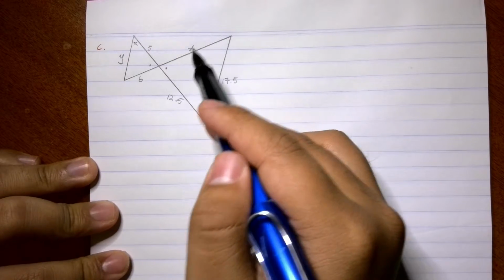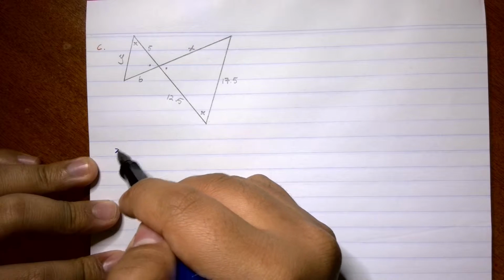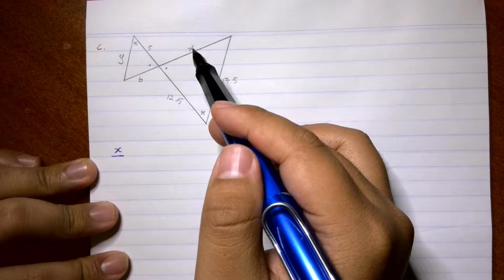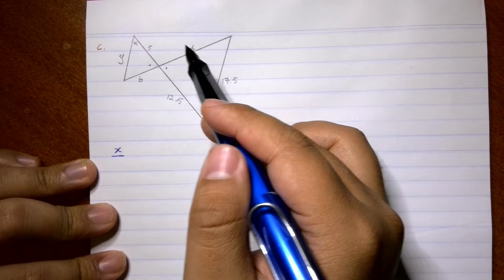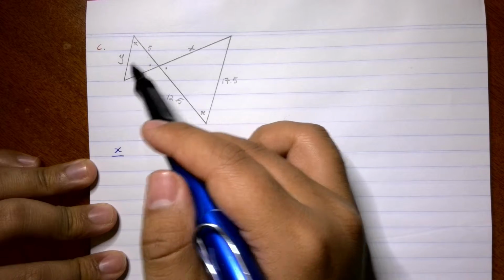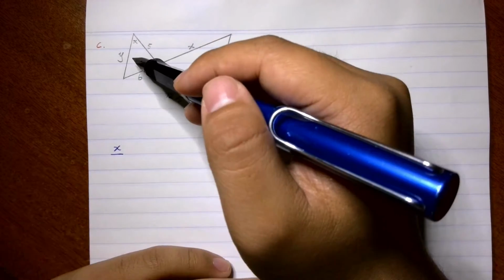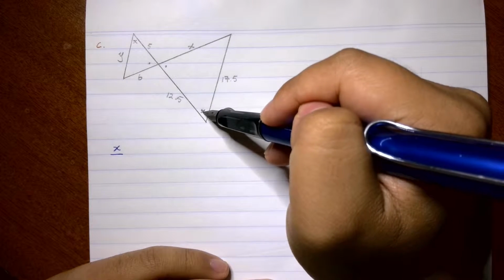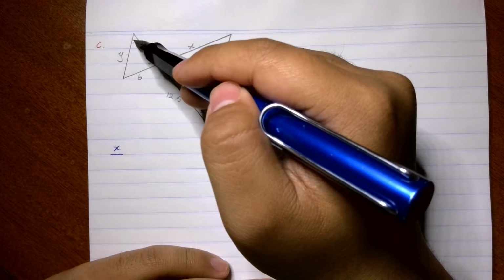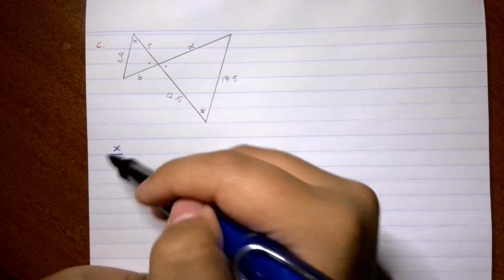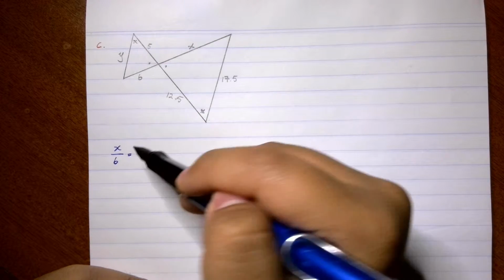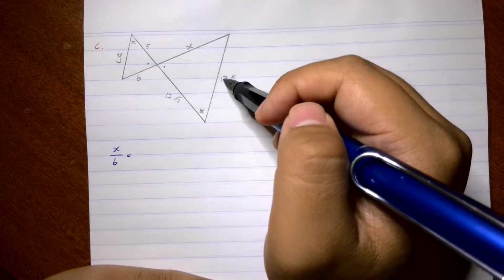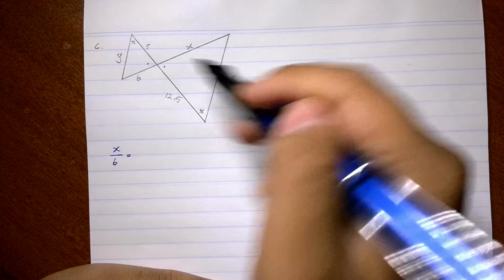So I'm going to do that by taking x as my numerator. I'm going to place it over the corresponding value in the corresponding triangle. Since the value of x is opposite the x angle, in this triangle, the x angle is opposite 6. So we'll place it as 6. Now let's take the values here. Let's take a look at 17.5.